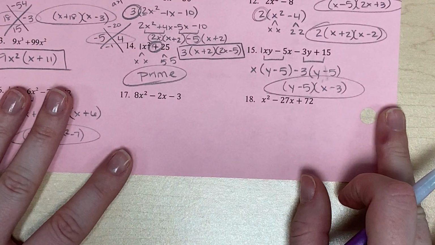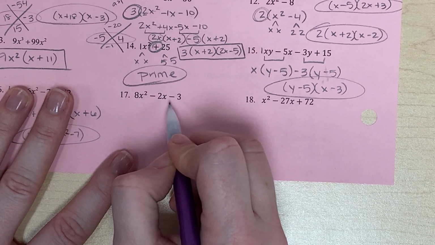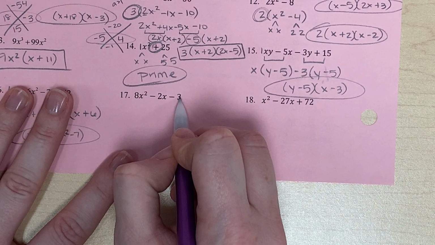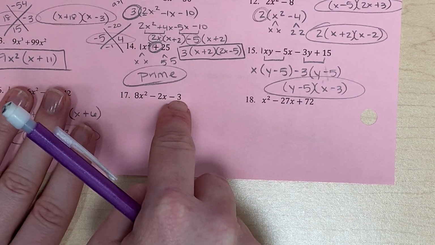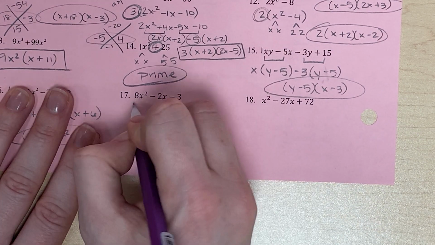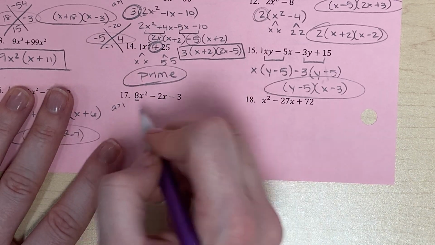For number 17, I'm going to look to see if there's a GCF. There is not a GCF here. I notice it's 3 terms. So the first thing I'm going to do is check to see if it's perfect. 8 is not perfect, neither is 3, so this isn't a perfect square trinomial. A is greater than 1 in this problem, so I'm going to have to do split the middle.